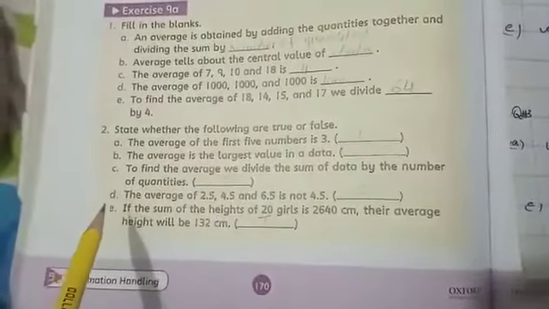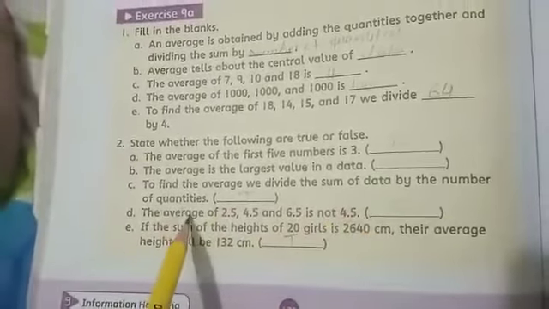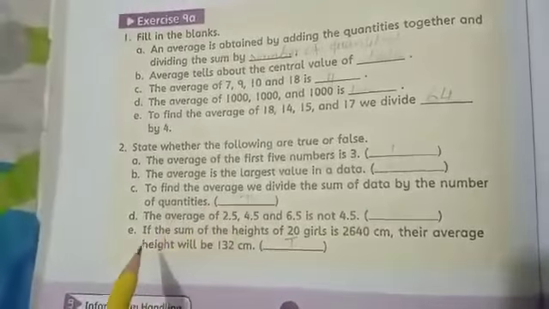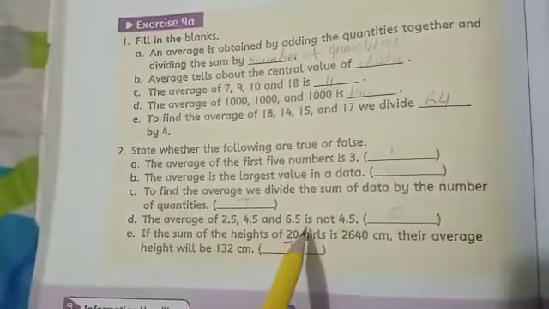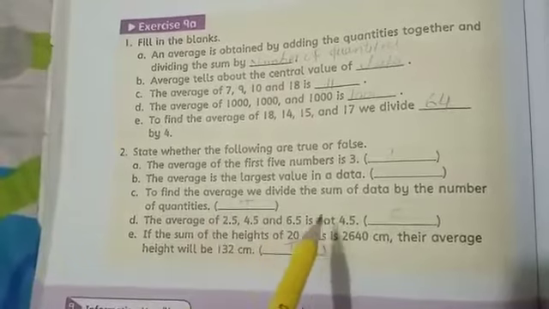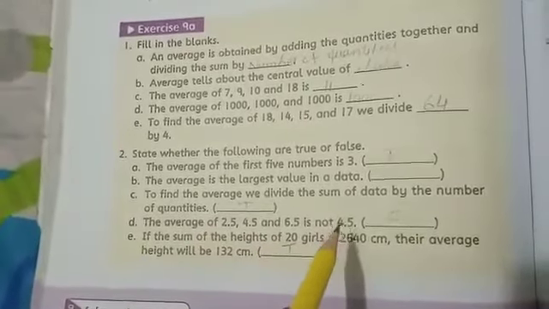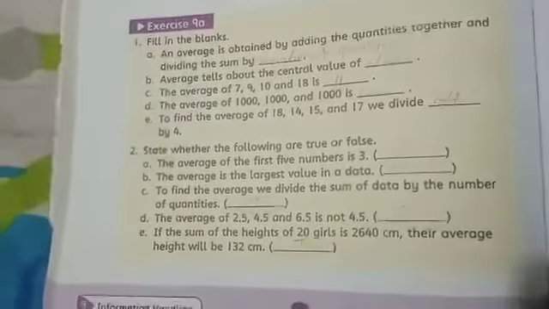Okay. C part, to find the average, we divide the sum of data by the number of quantities. True. D part, the average of 2.5, 4.5 and 6.5 is not 4.5. False, because when we find their average, the answer will come 4.5 and they are saying the answer will not come 4.5. That's why this statement is false.